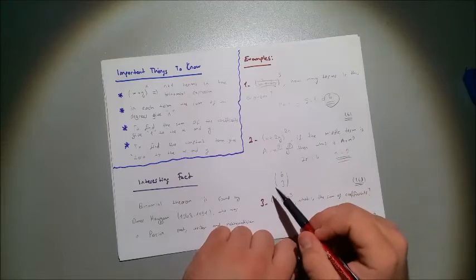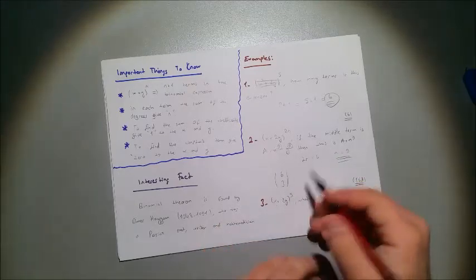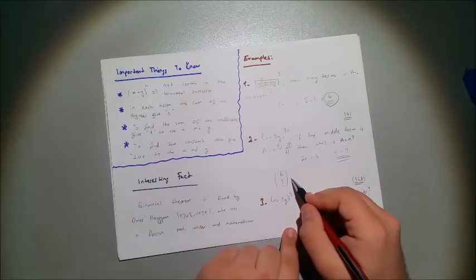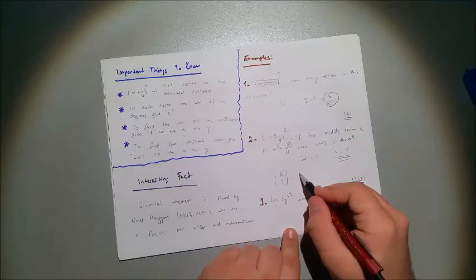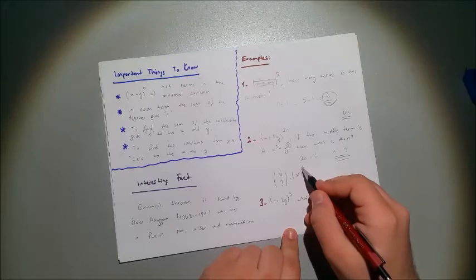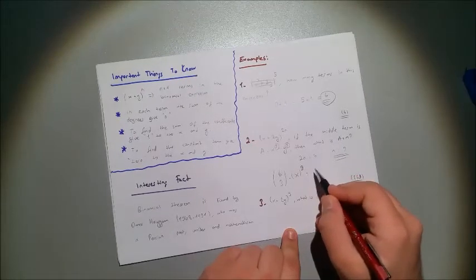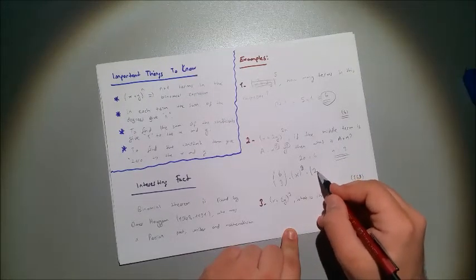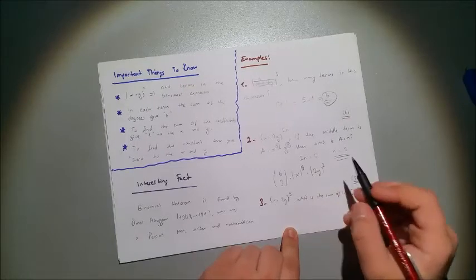This is the middle term actually, and x to the power of 3 times (2y) to the power of 3.